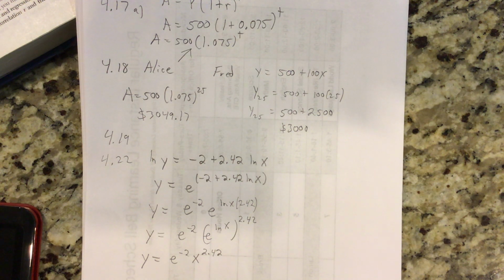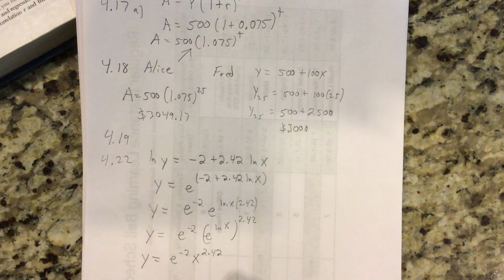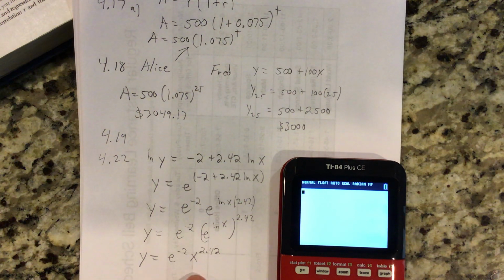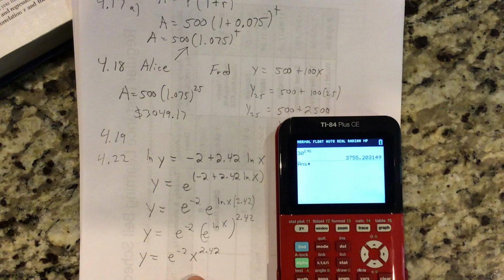All right. Let's see. Part B to that. Let's use our equation and estimate the biomass of a tree that's 30 centimeters in diameter. Okay. So let's see, 30 raised to the 2.42 power, and that's going to get multiplied by, here's my e to the x.